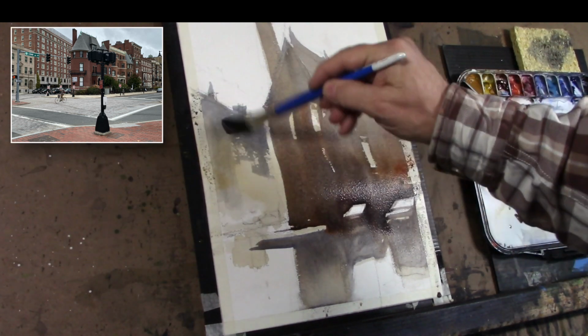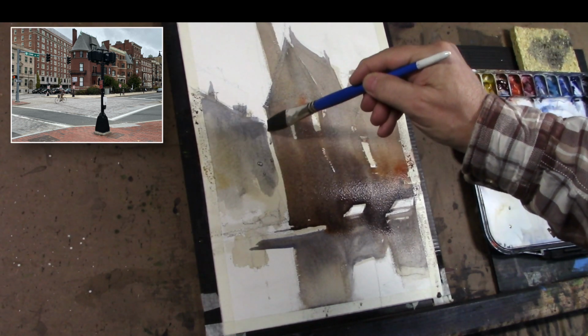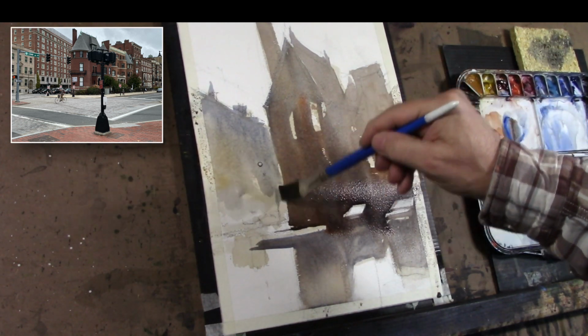I want to get a feeling of atmosphere, so we need some contrast.